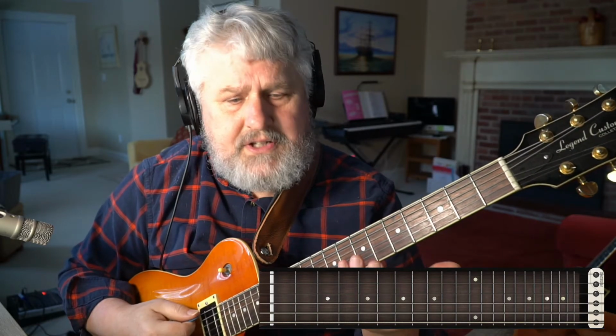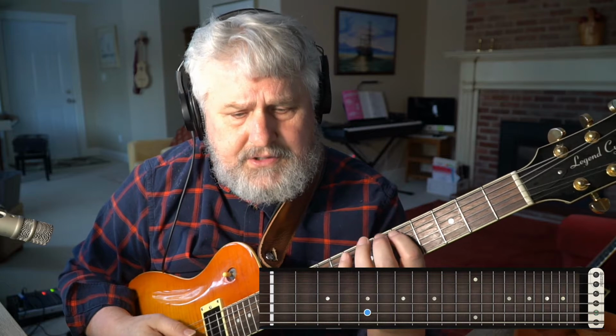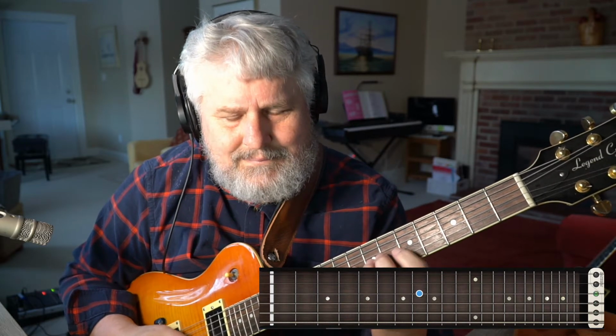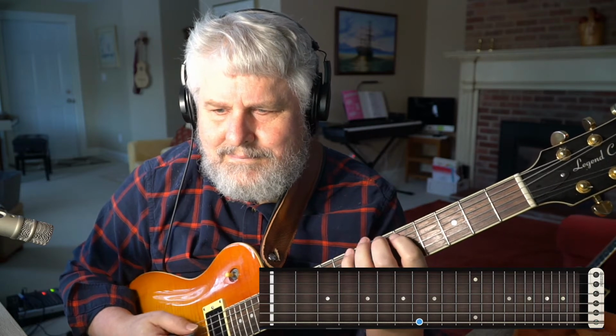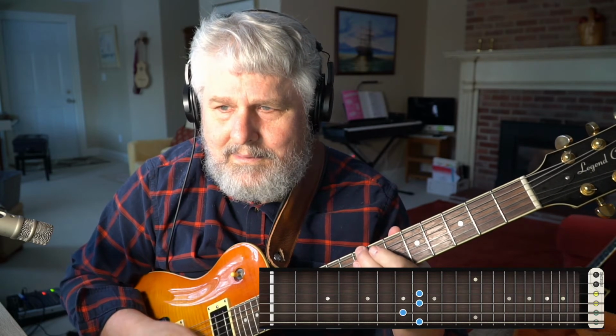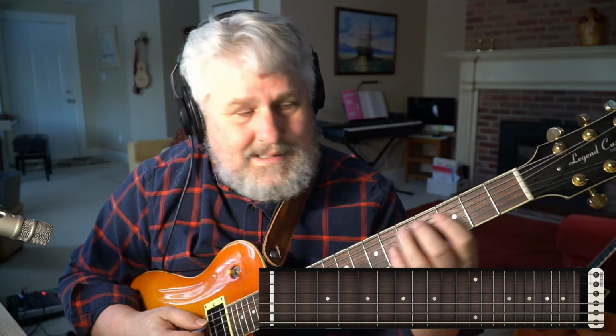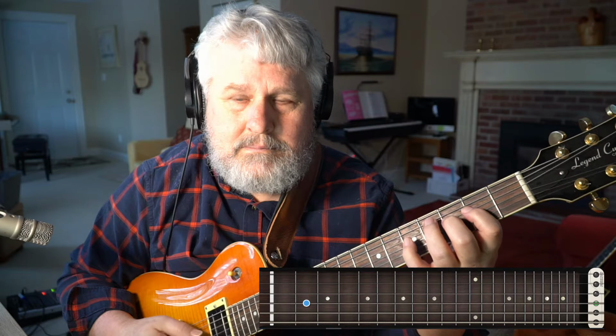So this scale here that I'm playing, that minor scale, is exactly the same as the C major formation. Exactly the same, right? Except I'm starting it on this root and moving it up to the C here.